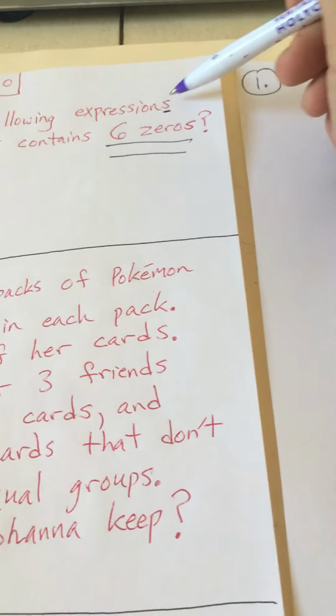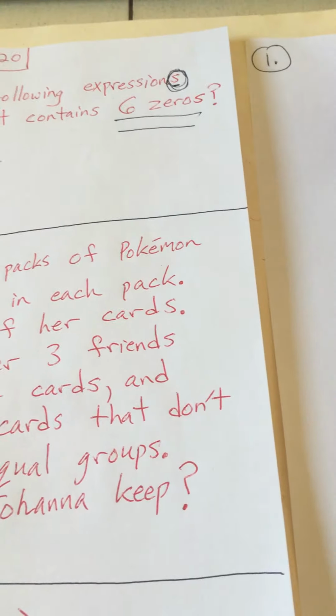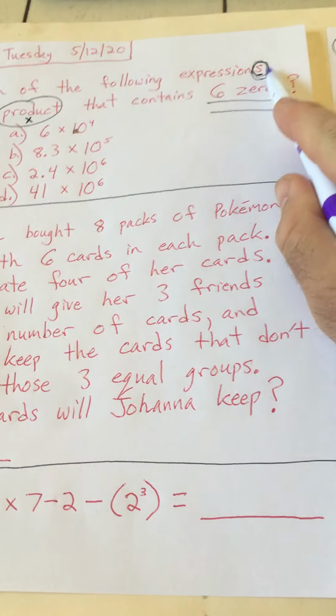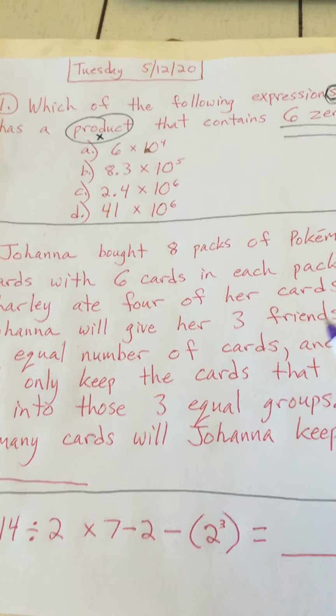And since this says which of the following expressions, I need to very carefully check all of them, even if I find one that's correct, to make sure that I have all of them, because that means there might be more than one. Maybe there will only be one, maybe there'll be more than one. So let's check it carefully, okay?